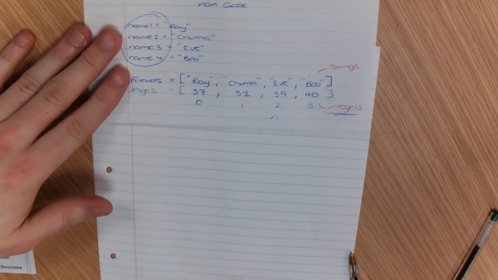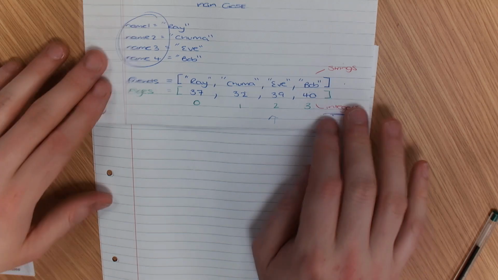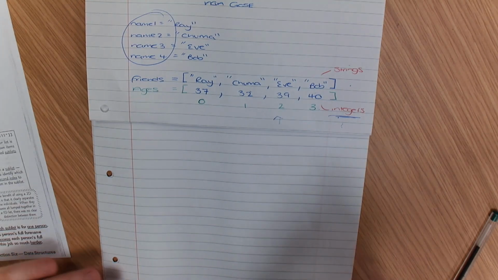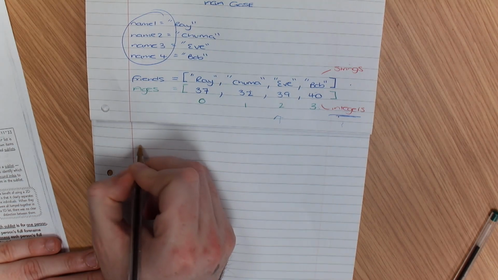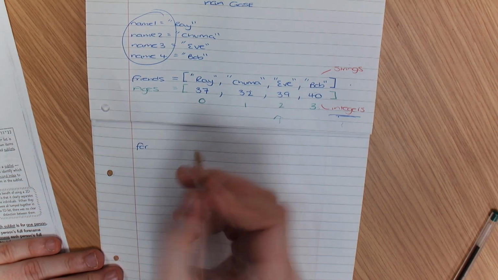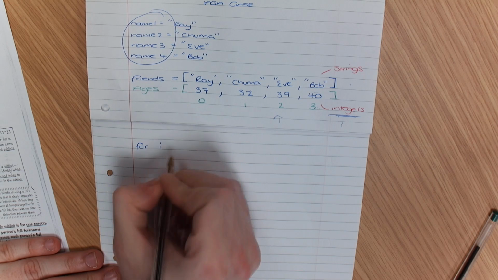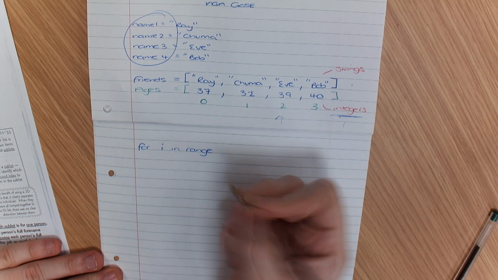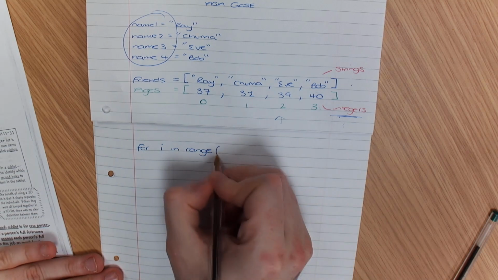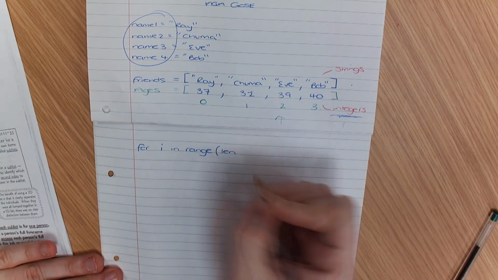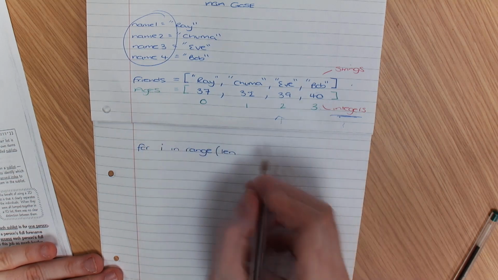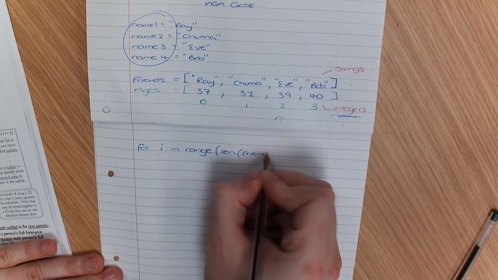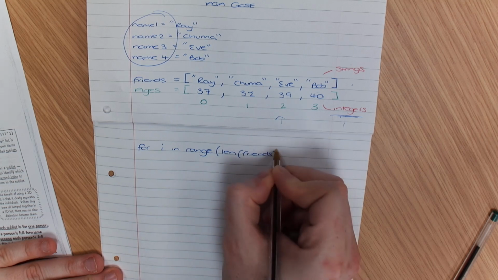So let me just put this up here. And we know that they're in different types. So one thing that I would do, I've got my list here, but what I can do is go for i in range, and I can put the length of friends, and I'm going to close that.